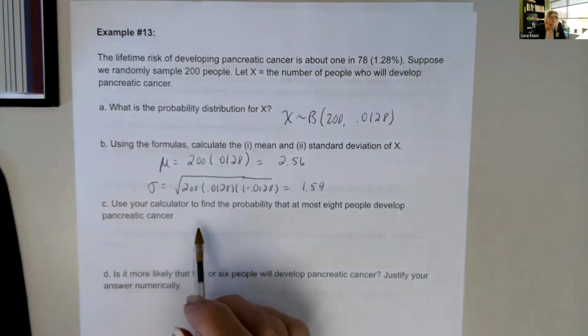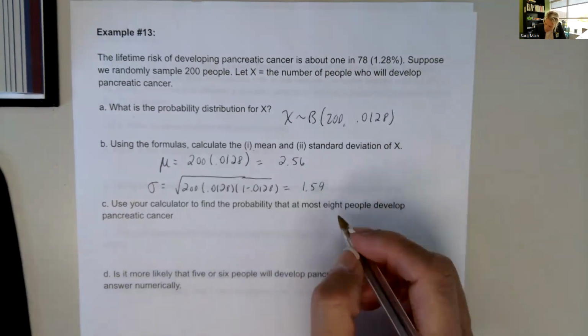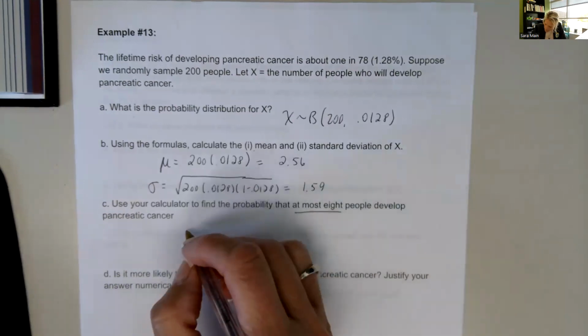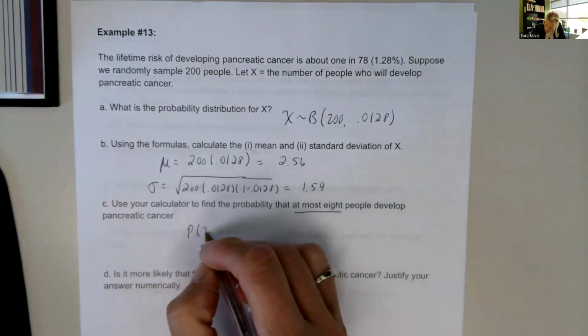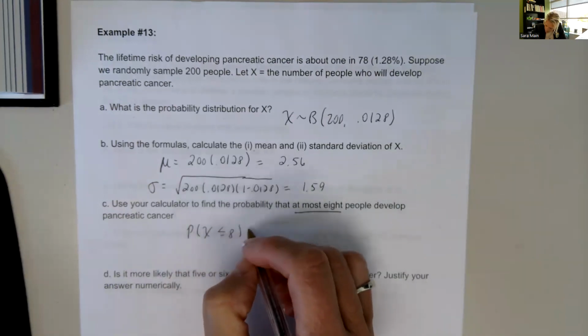And then it says, use your calculator to find the probability that at most 8 people develop pancreatic cancer. So that would be the probability that at most, so less than or equal to 8.